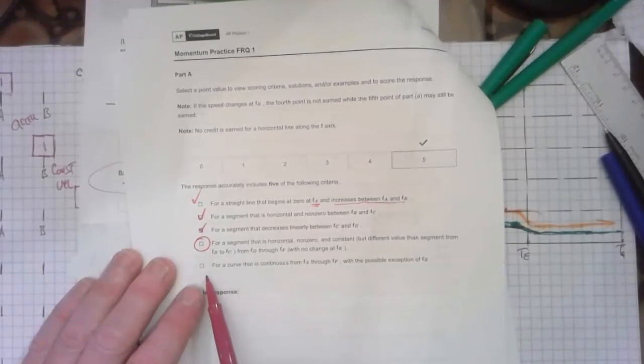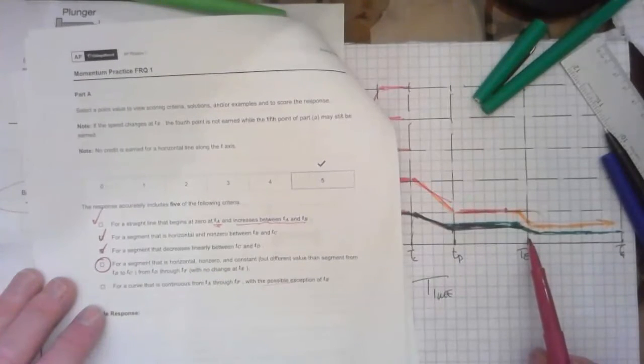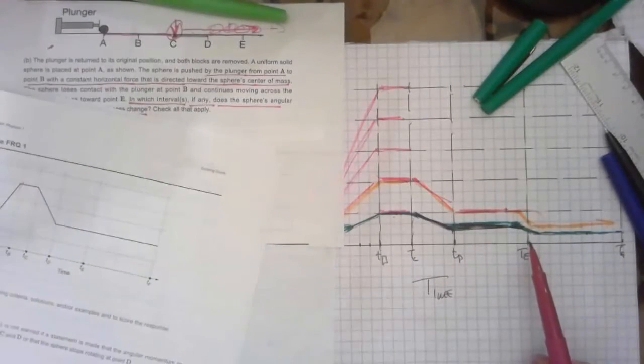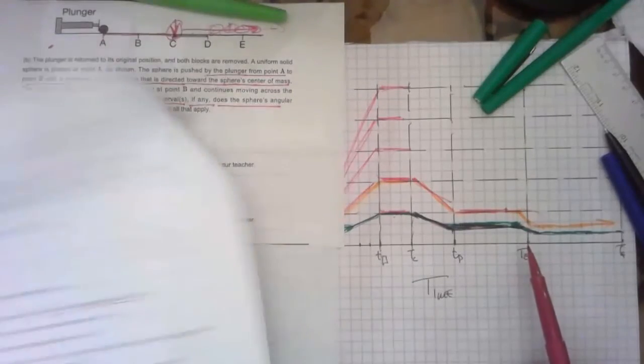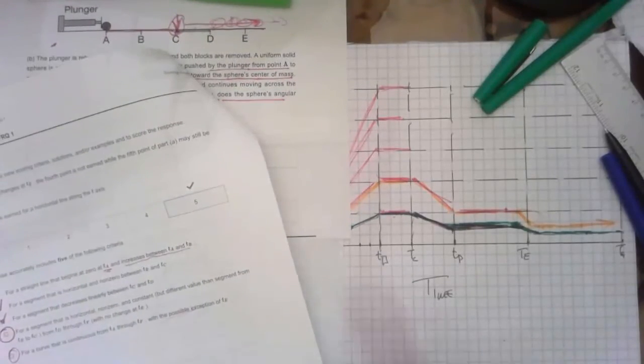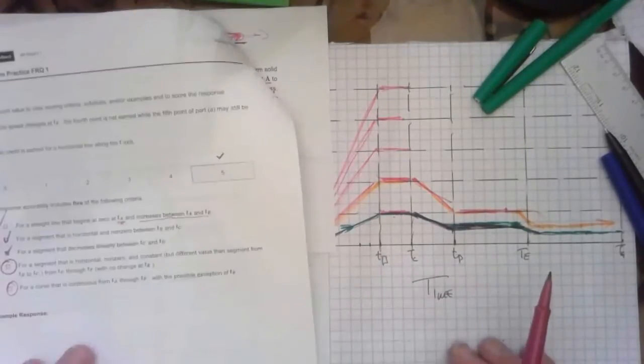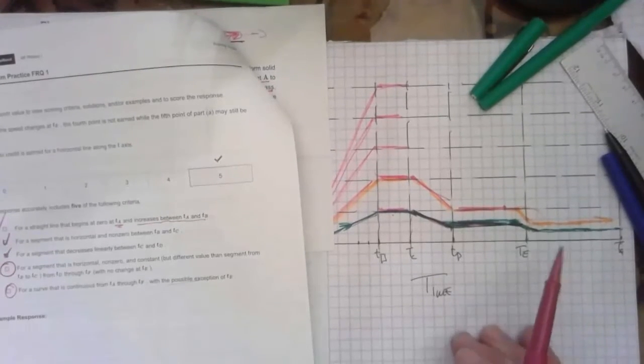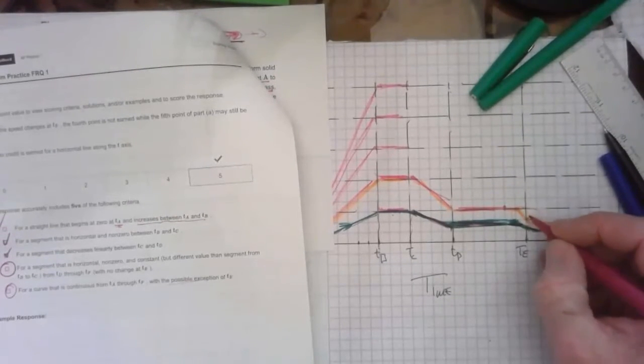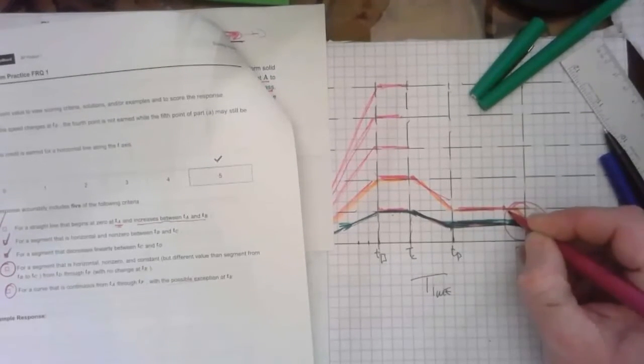Okay. For a curve that is continuous from T with the possible exception of TE. So no breaks or anything, I guess? In other words, no breaks. So I would have gotten a point, I guess, for a continuous curve. But I lost a point that I should not have lost. Okay, so here's where I lost my point. If you were paying attention, hopefully you were. This is where I lost my point.